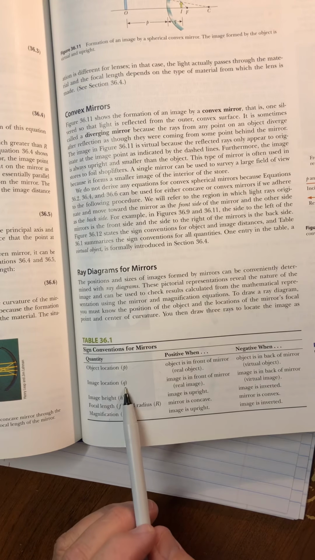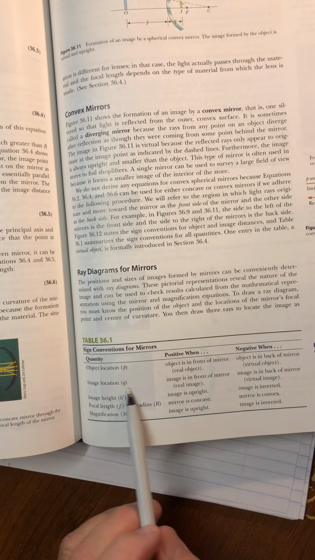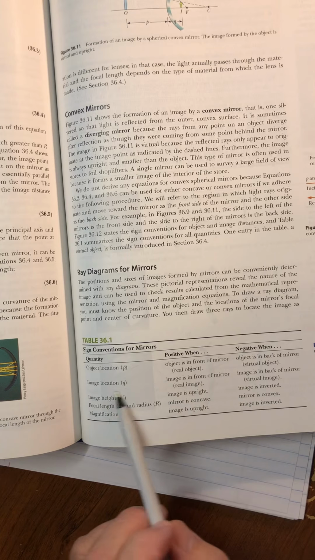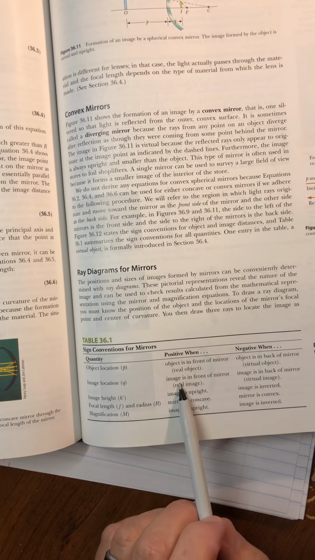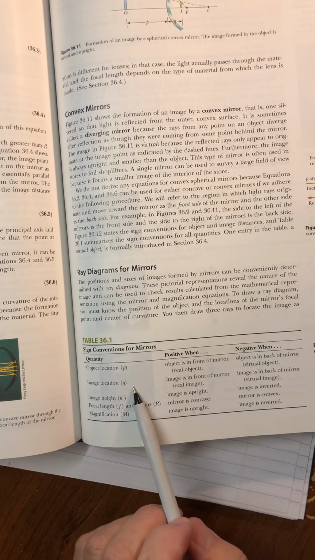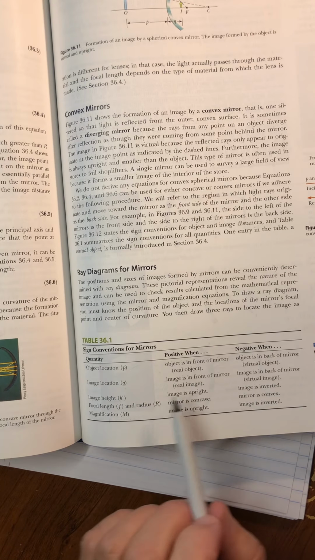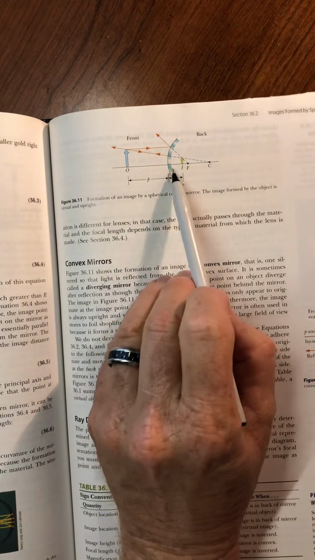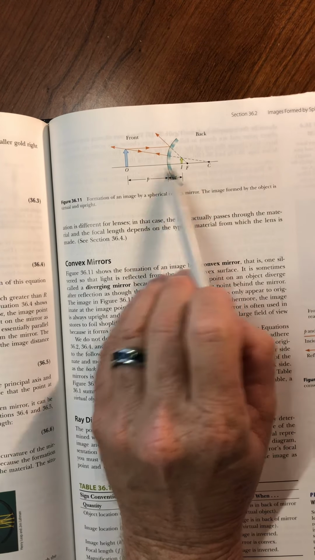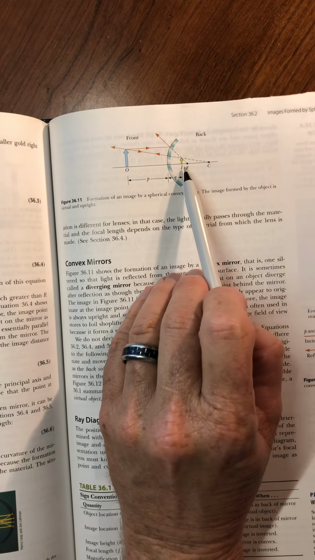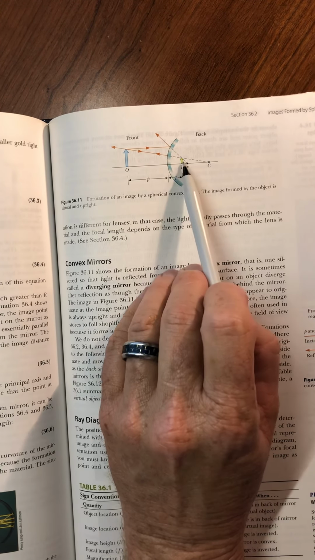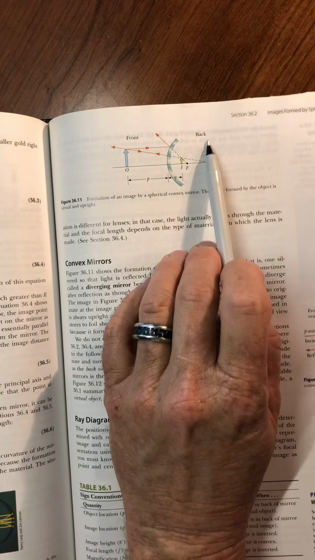The q could be either positive or negative, and that, like I said, would be where the image actually is. Going back to this one here, you can see that the image is over here in what your author calls the back of the mirror.